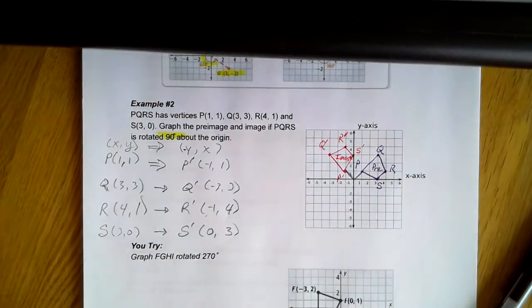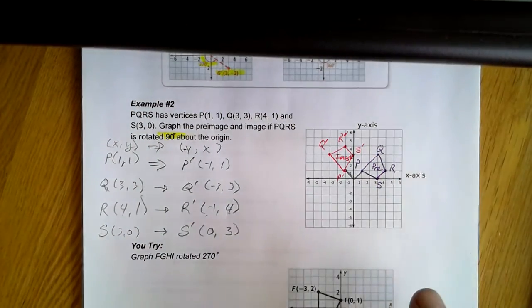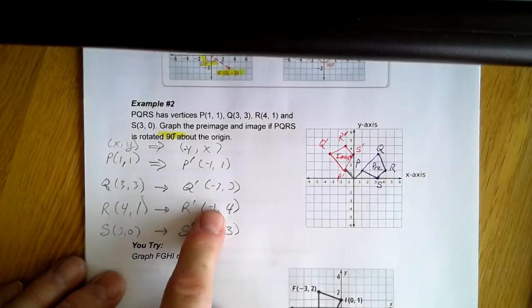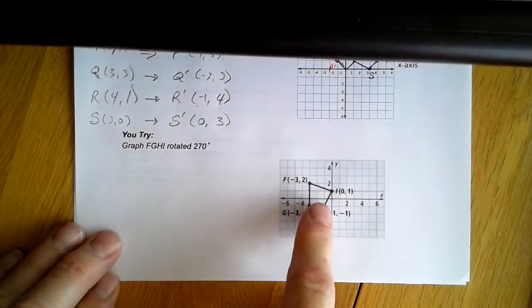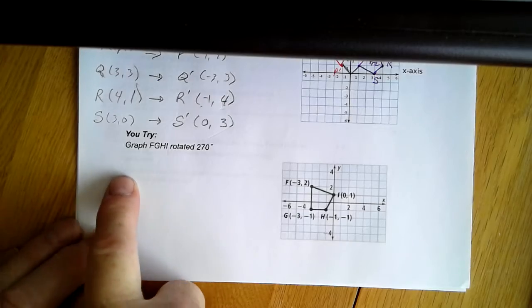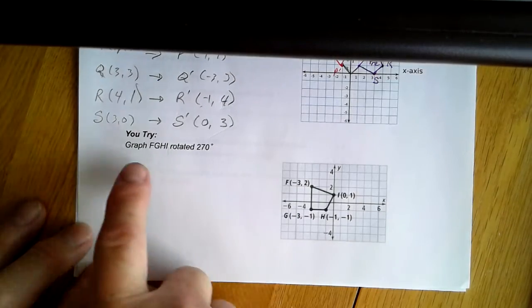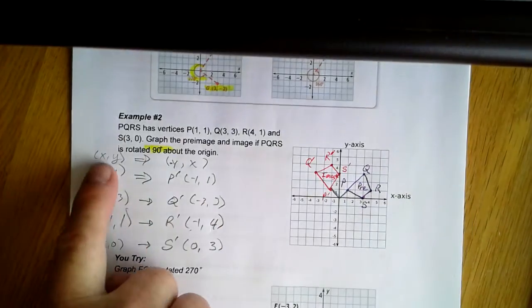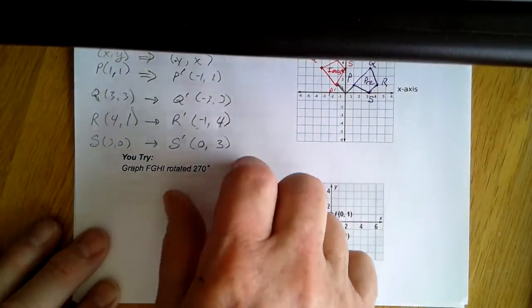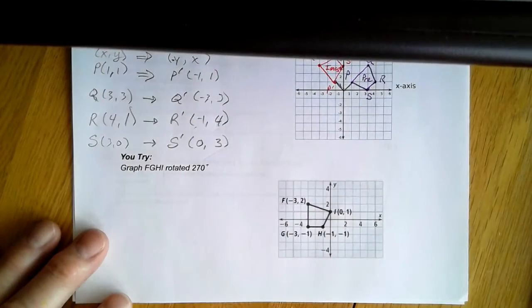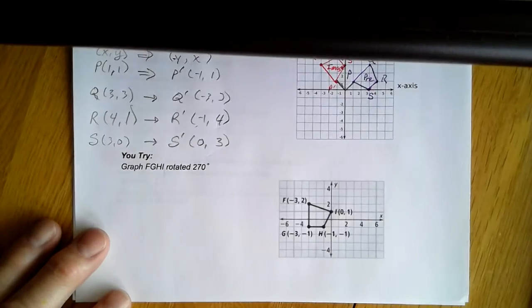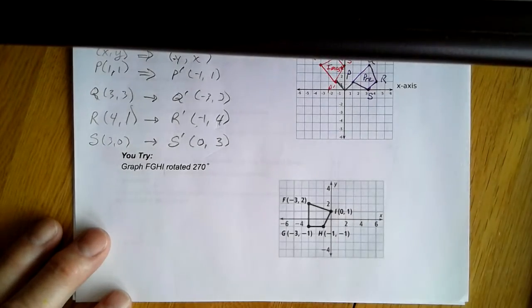So stop the video. And I want you to do what I did here for these 4 given points. I want you to write those 4 points down, make your arrows. I want you to write your rule, and then I want you to transform the points, and then I want you to plot the image. And then turn the video back on and see the answer.